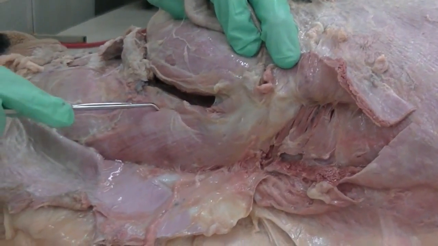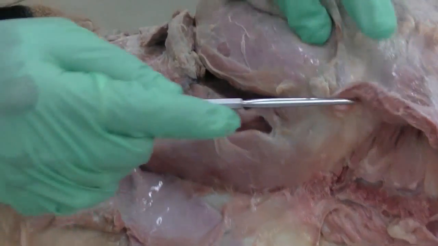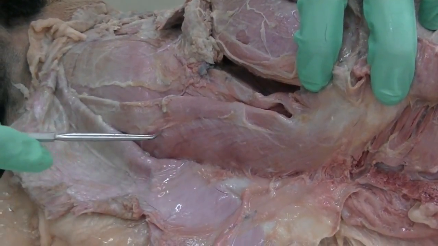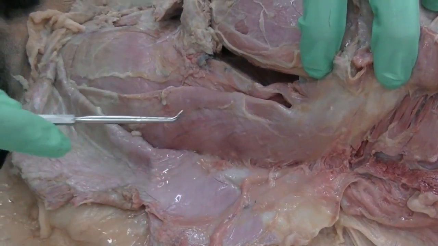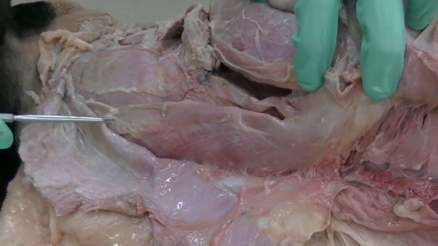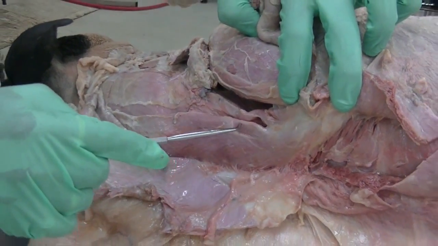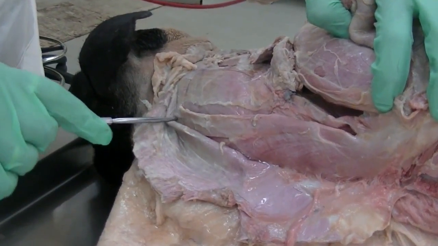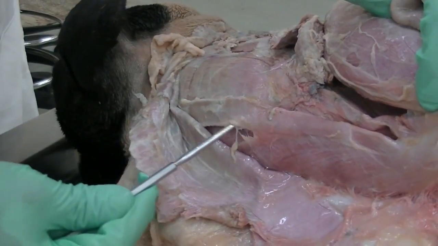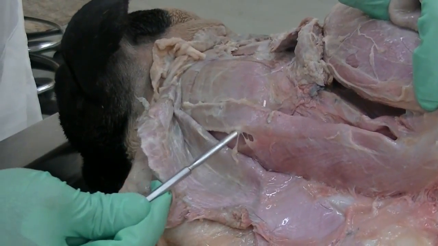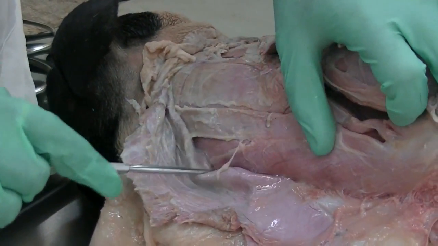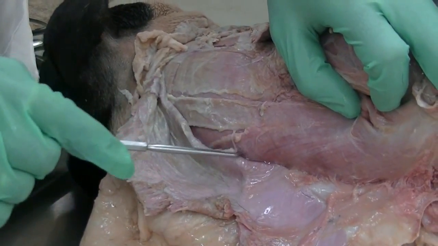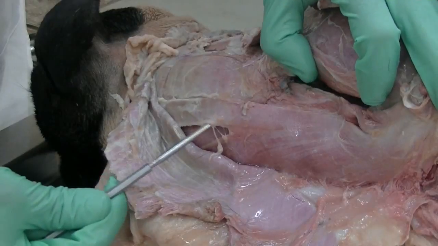The part of the rhomboideus which continues further cranially, as long as it is associated with the neck, is called rhomboideus cervicis, and the part which continues even more cranially to get attached to the skull is called rhomboideus capitis. So the thin strip-like muscle which can be differentiated more cranially from the rhomboideus cervicis, that is the rhomboideus capitis.